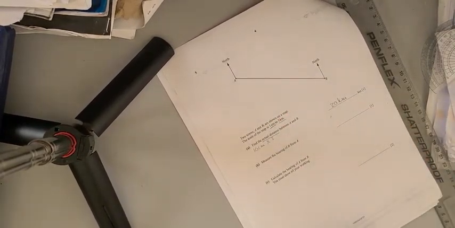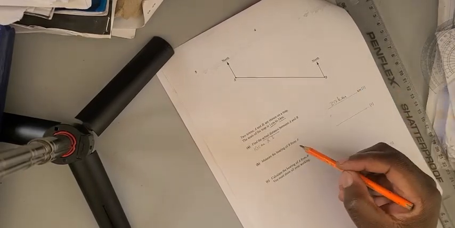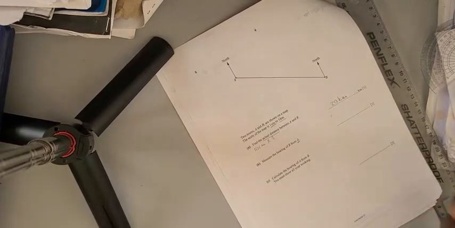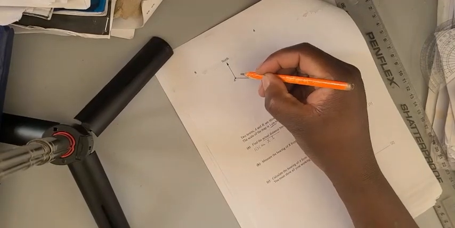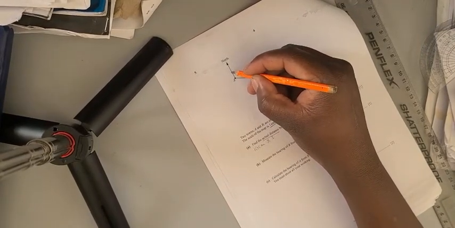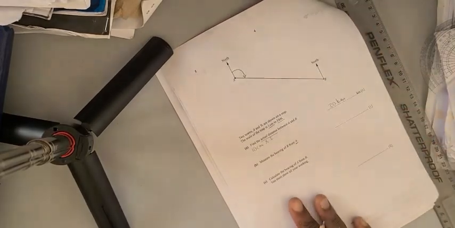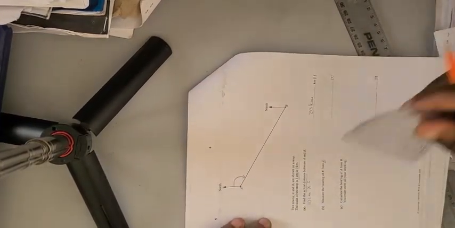So if you are measuring the bearing between the two towns, we need to find the bearing of B from A. So we go at point A, then bearing measures in the clockwise direction till we touch the line AB. So that's the angle that we need to measure.